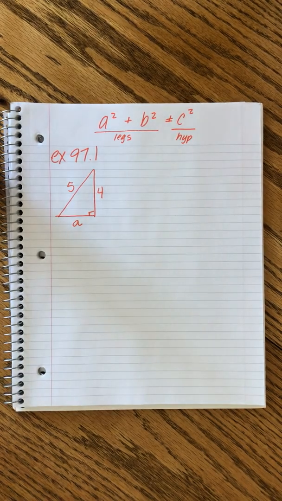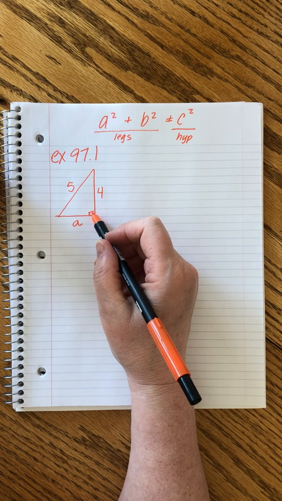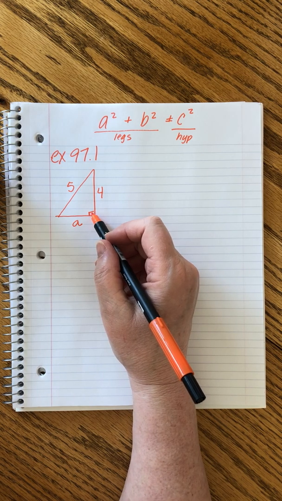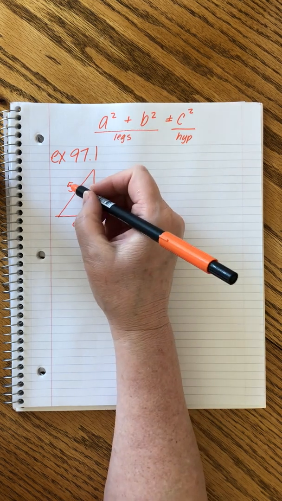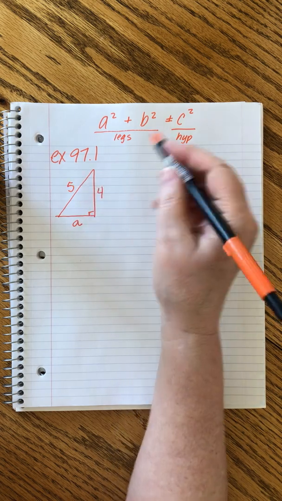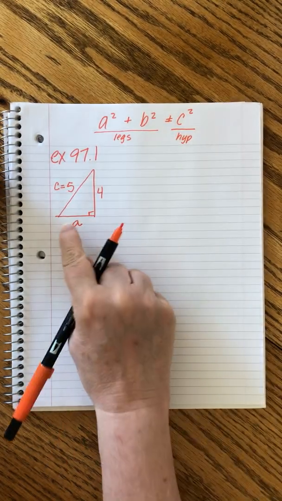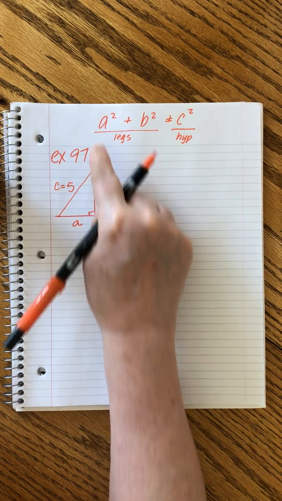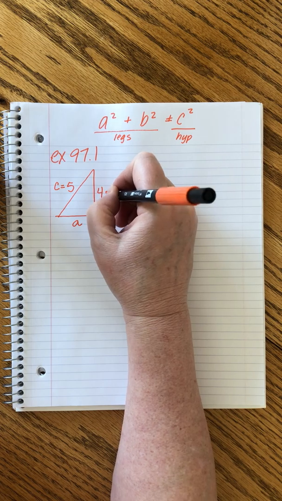Now, I see that what we have here is a right triangle. Good. That means we can use Pythagorean. I see the right angle marker here, so I know that this is the hypotenuse, and that's the one that we call C. So I'm going to call that C. One of the legs is already called A. I like that. And so I'm going to call the other leg B.